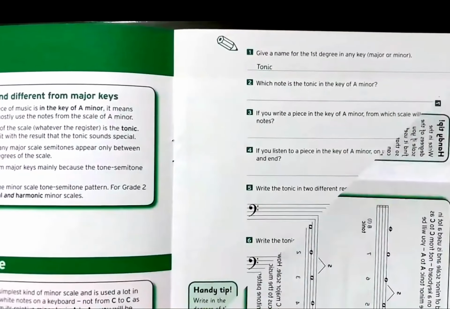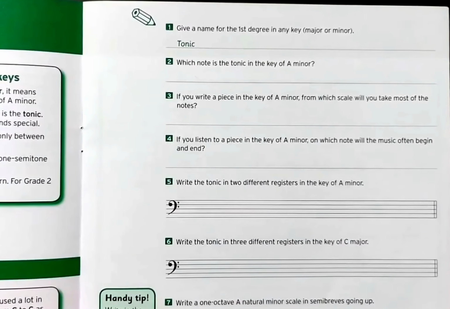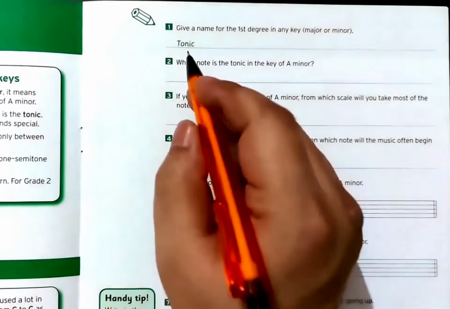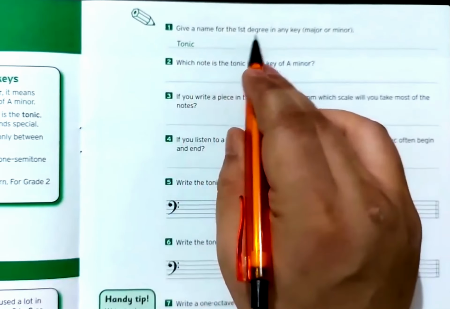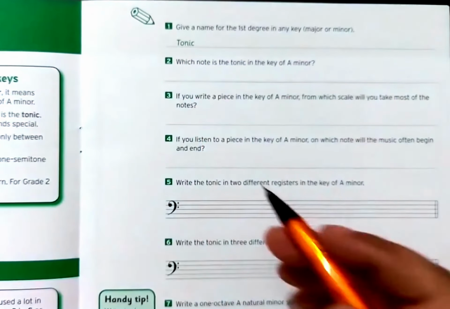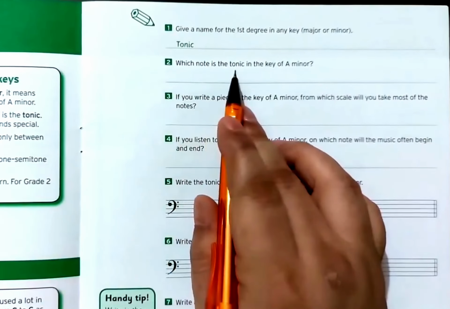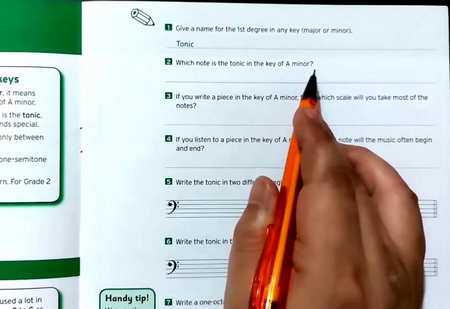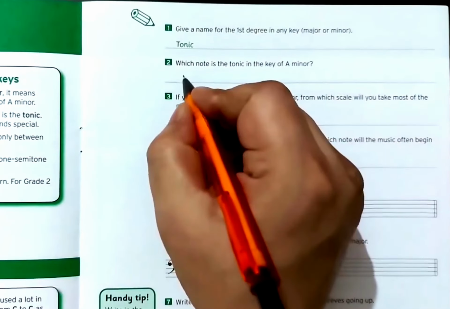Okay, now on this page we have to solve some questions. They have asked us to give a name for the first degree in any key, major or minor: it is tonic. Okay, let's move on. Which note is the tonic in the key of A minor? It's simple, it's the A note.